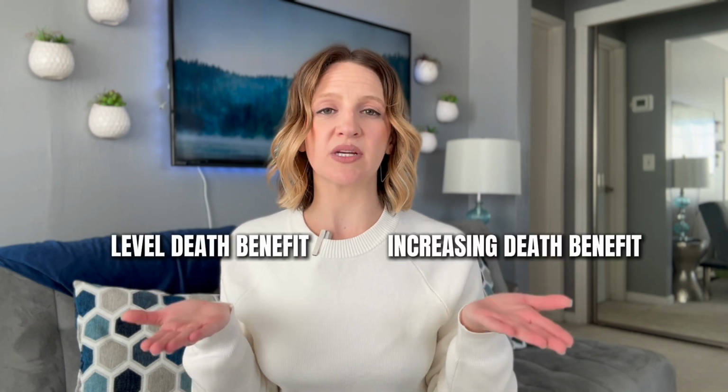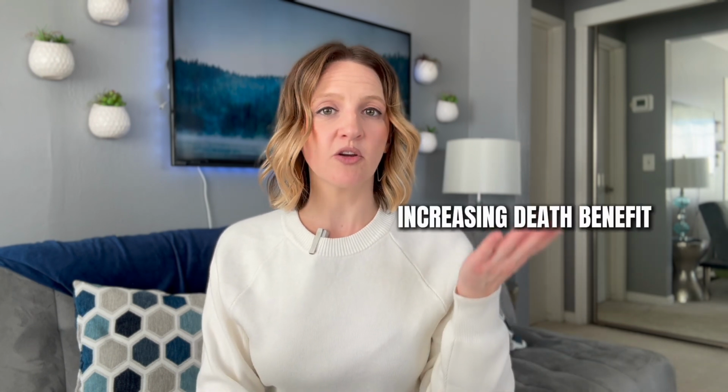Next, you need to understand the difference between what is called a level or an increasing death benefit. With a level death benefit, that means that the cash value that you're growing in your IUL does not get added to your death benefit when you die. As opposed to an increasing death benefit, your cash value that you're accruing does get added to the death benefit when you die, and it pays out to your beneficiaries all tax-free.